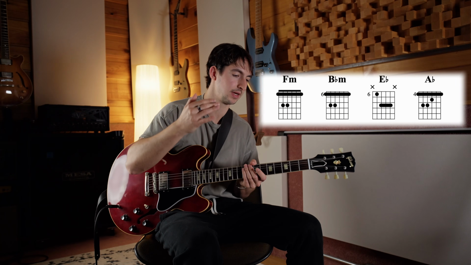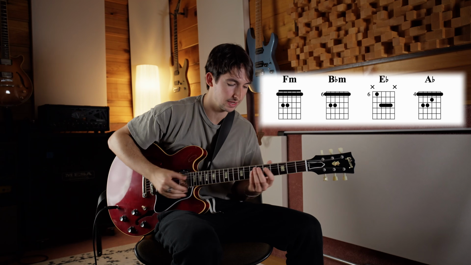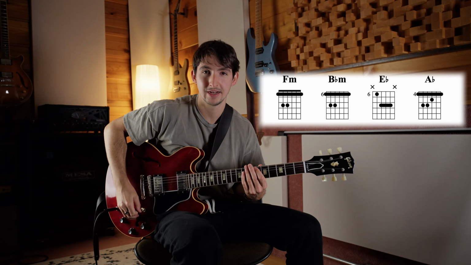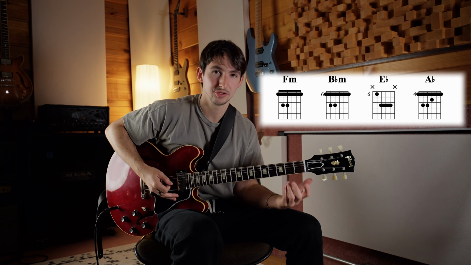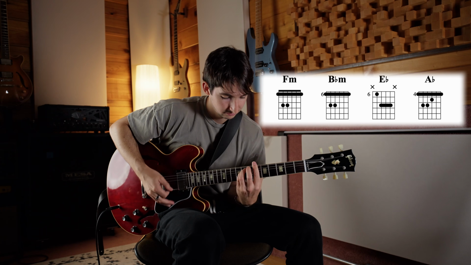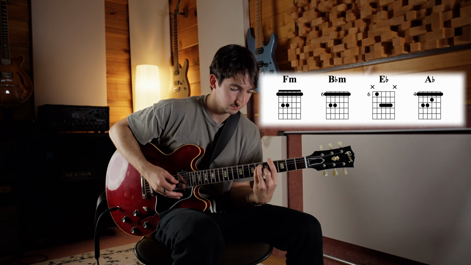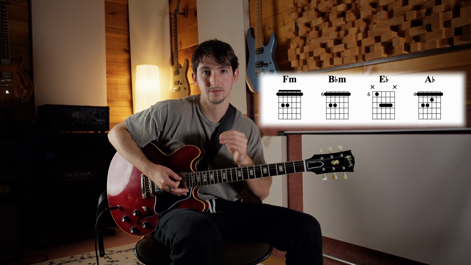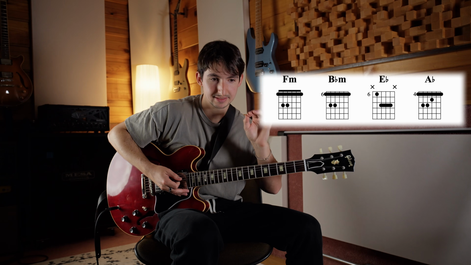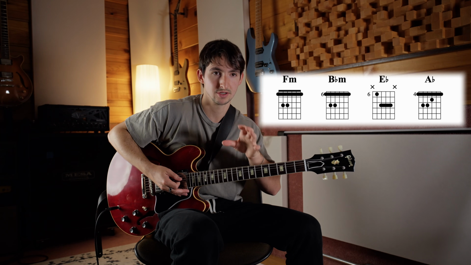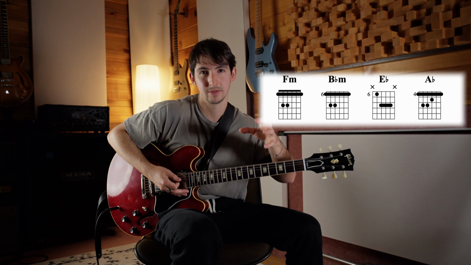But we want to structure this in a way so that we're not just jumping into it full force, because it's very difficult to do that. So I'm going to start by looping a simple progression. We're going to go F minor, B flat minor, E flat, and A flat. It's like a 6-2-5-1. And in time, I'm going to play the third of each of those chords first, just by playing that single note. Then piece by piece, we're going to start to fill in the middle and show you guys how to do that effectively.